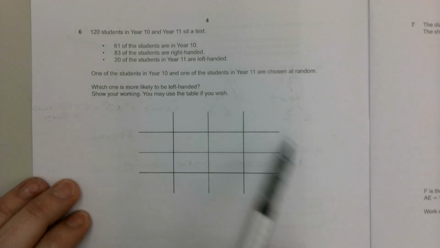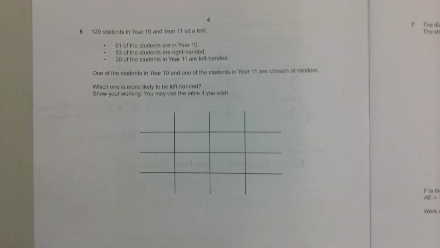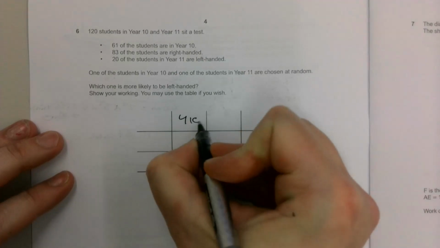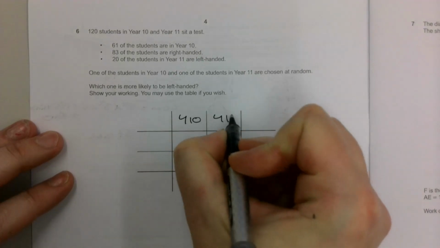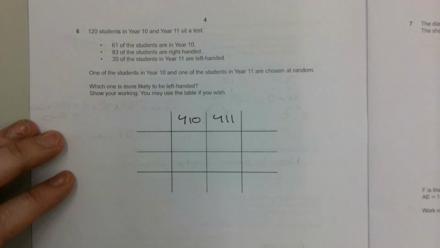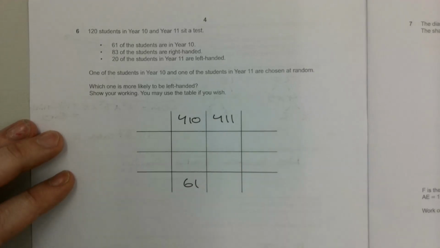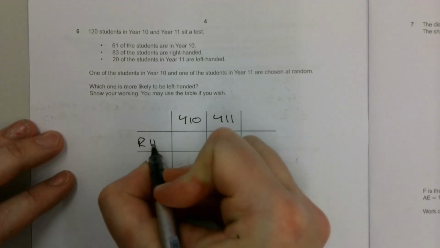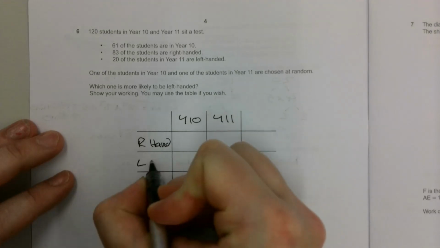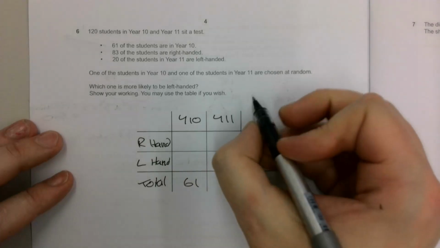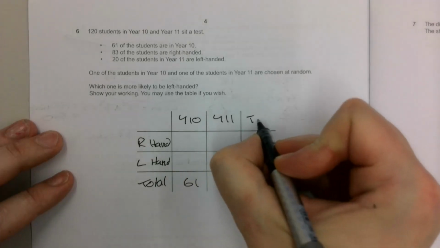Okay, we're going to create a two-way table for this. That's what this diagram is for. But the question says, 120 students in Year 10 and Year 11 sit a test. 61 of the students are in Year 10. 83 of the students are right-handed. And 20 of the students in Year 11 are left-handed.